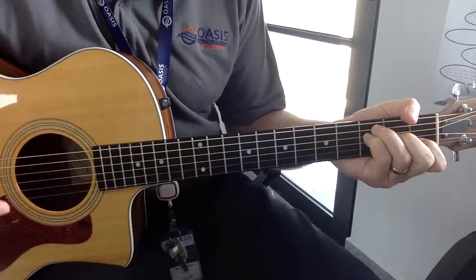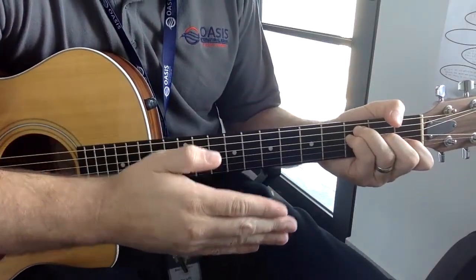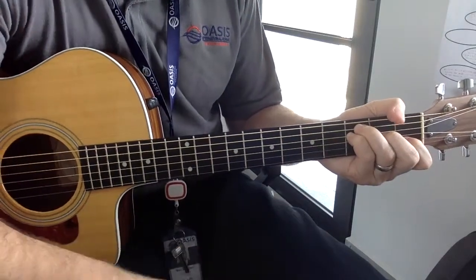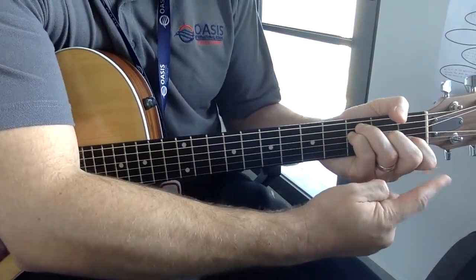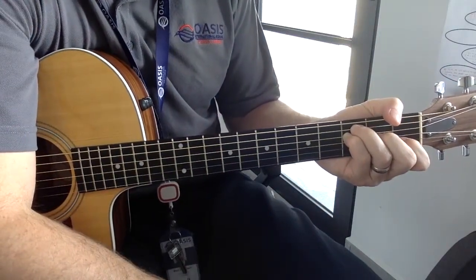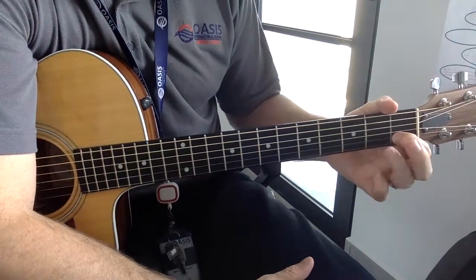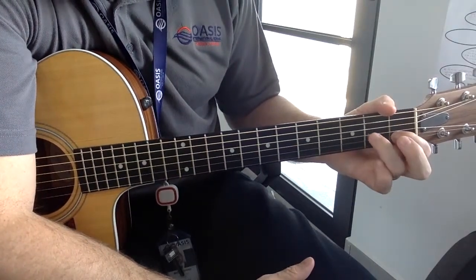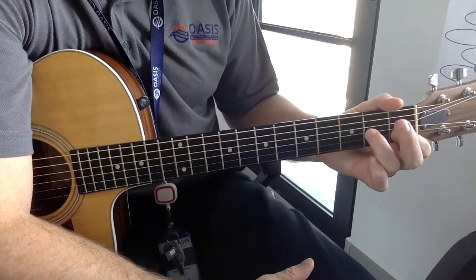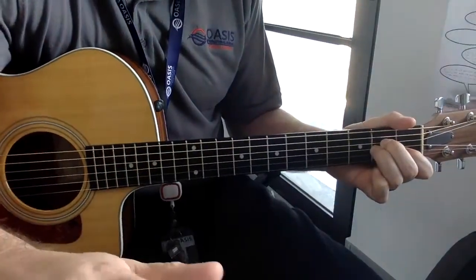Now, from here, I'm going to show you the A minor, so we're going to skip ahead. We did the 1 is C, 4 is F. We're going to do the 6 now, the 6 minor. Again, not moving my pointer finger. That's glued to the fretboard. Now I'm going to pick these fingers up, and I'm going to shuffle them a little bit. I'm going to take my ring finger and put it down on the 2nd fret of the 3rd string, and my middle finger I'm going to put on the 2nd fret of the fourth string, right?